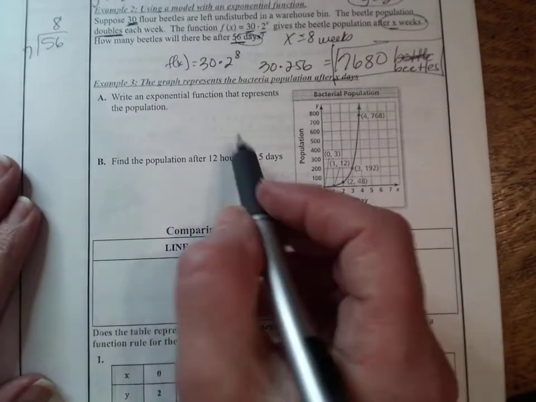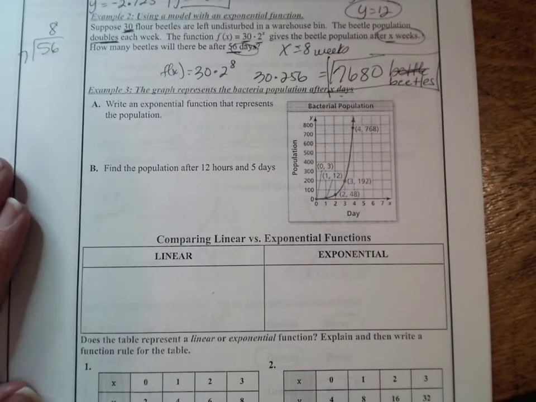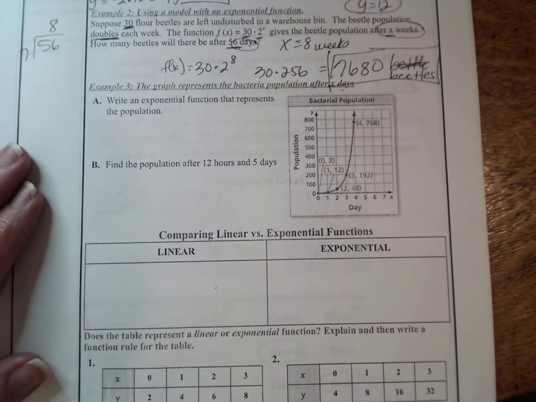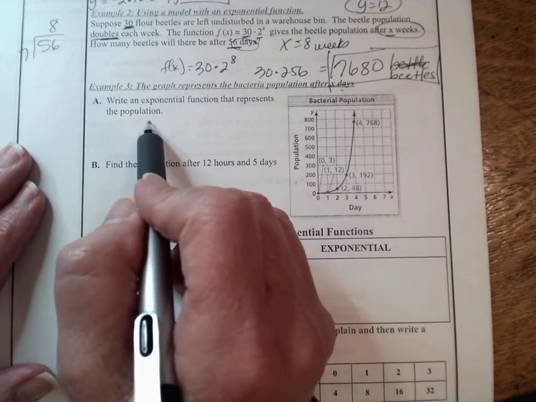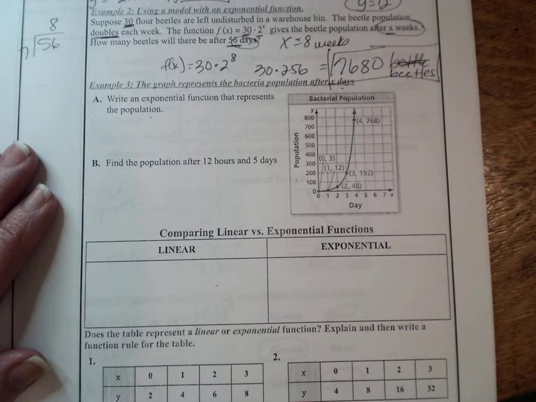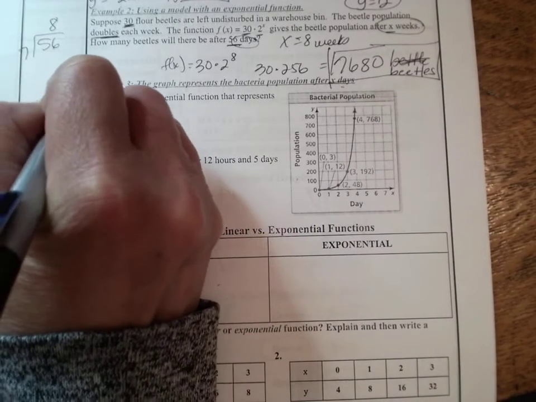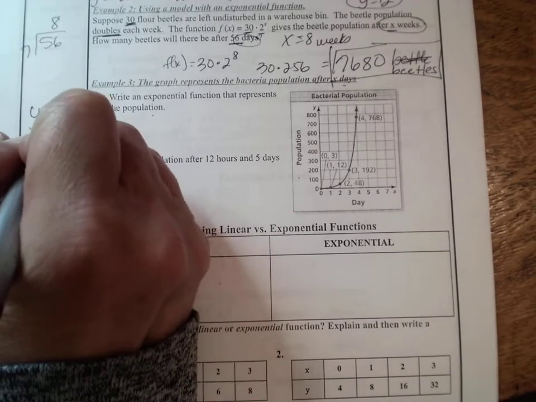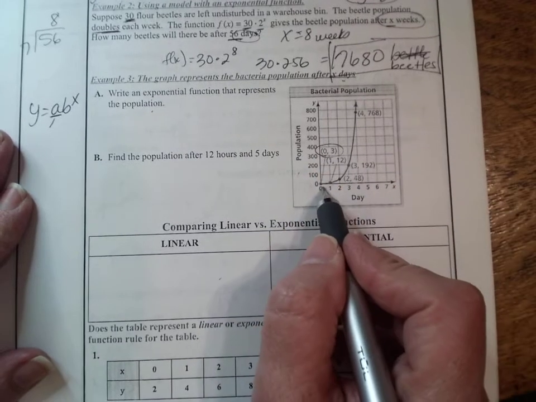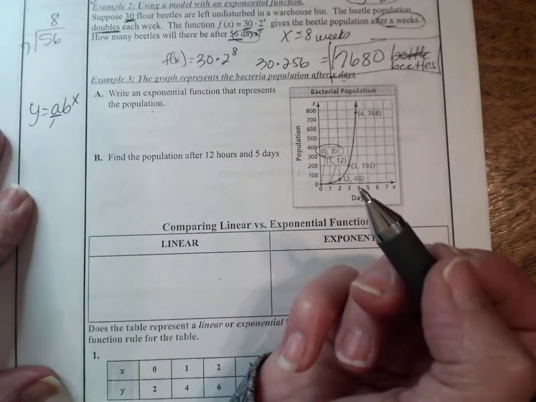Okay. The graph represents the bacterial population after x amount of days. In science they talk about growing bacteria, and this is a great example of an exponential function. Write an exponential function that represents the population. So remember our function was a times b to the x. Our a is our starting point, that's the y-intercept. Look at the ordered pair. There's no way we could look at that and know that, so they tell us. So 3 is our starting point.